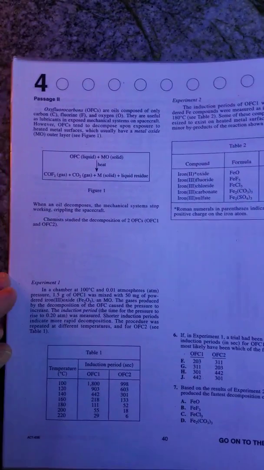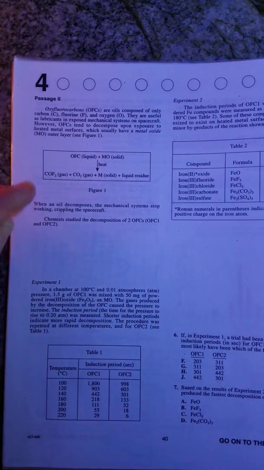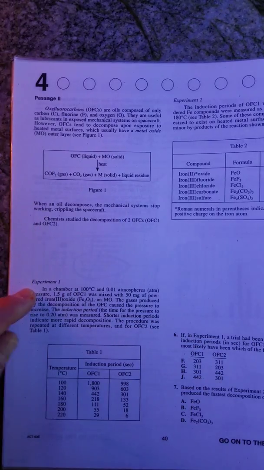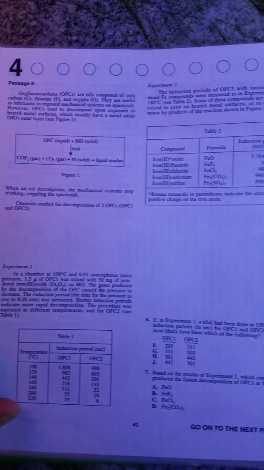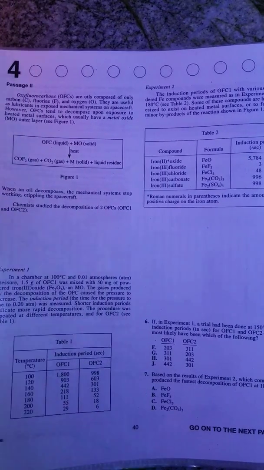Let's go ahead and take a look at how we're going to apply this to an actual practice test. Here we have a science passage. You can see from here we've got experiments. There's quite a bit of data, but also there's quite a bit of text. Let's go ahead and take a look at practice problem number 9 here.